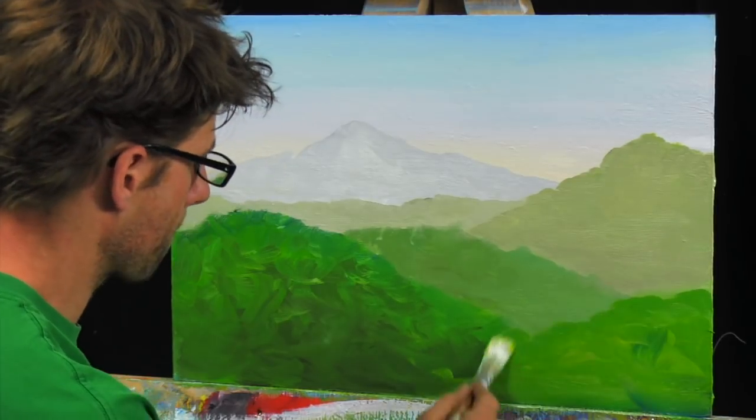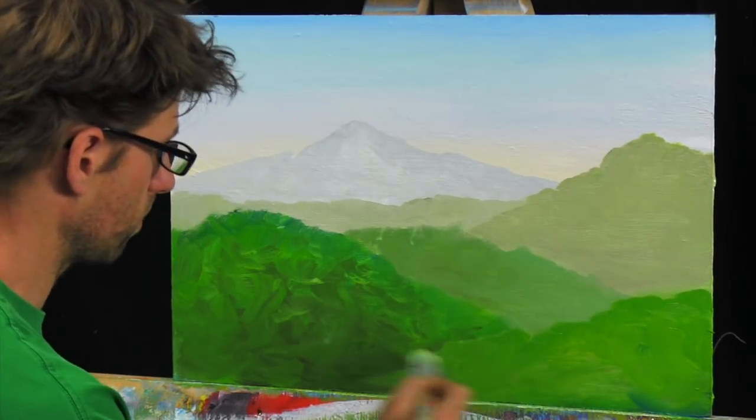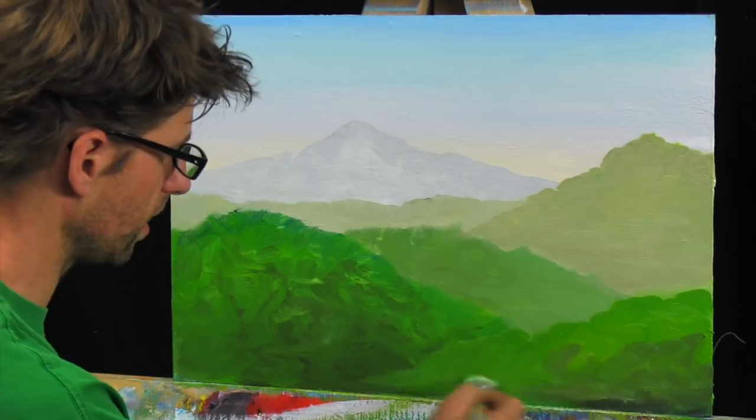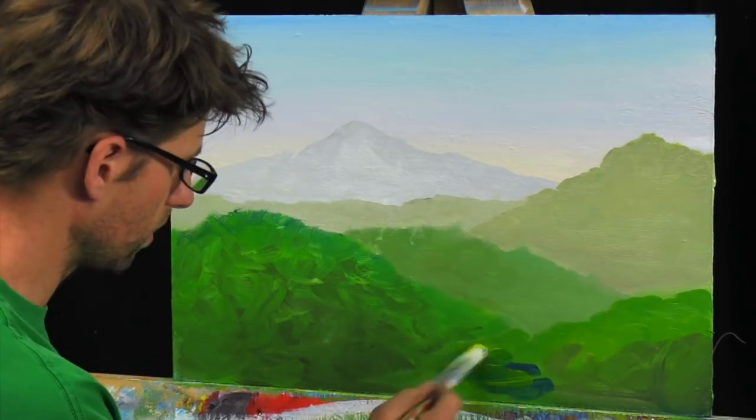Now I better make that a little bit darker than the one that's right here. I'm not sure if I can do that. I might have gone as dark as I can go. I think I can.